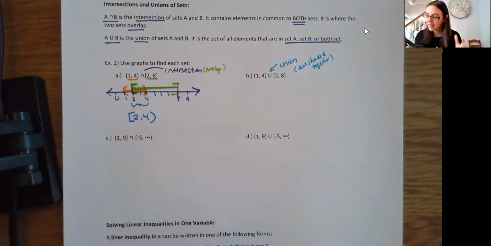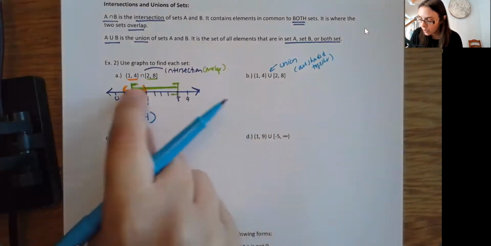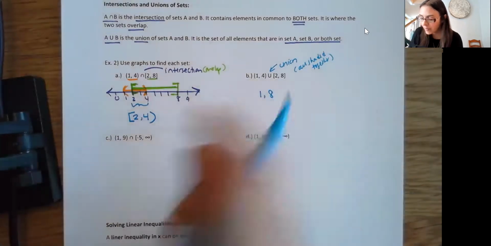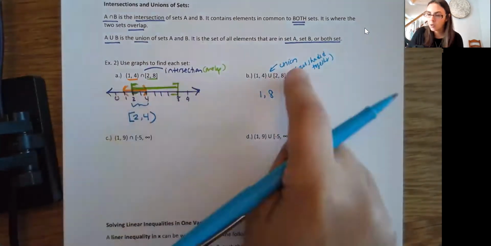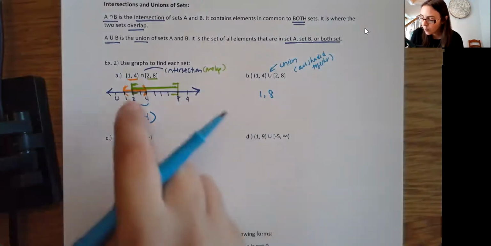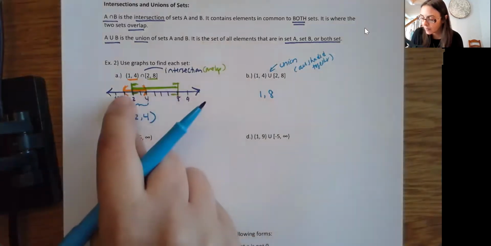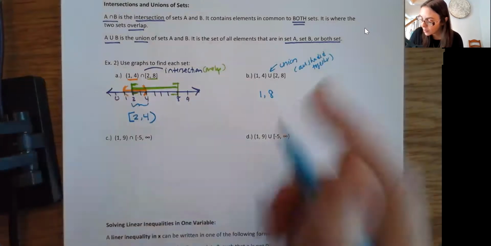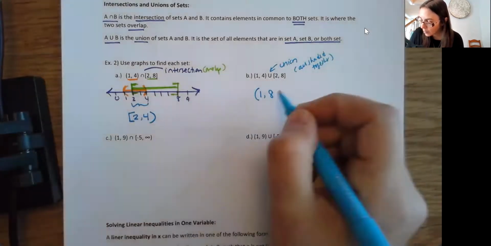Anything that's shaded, I want to include in my answer. My shading comes down to the 1 and up to the 8. It doesn't matter which color it is, as long as it's shaded. Union is like put it all together, united. So I'm going from 1 to 8 here, and then you're just going to mirror the brackets that are included. The 1 has a parenthesis and the 8 has a bracket.